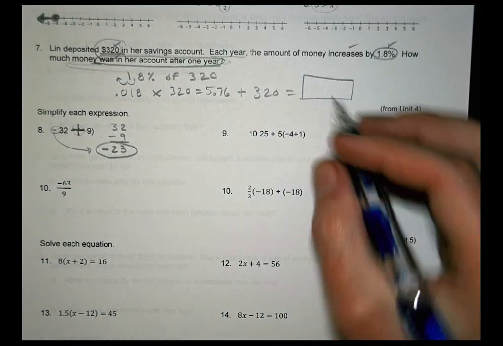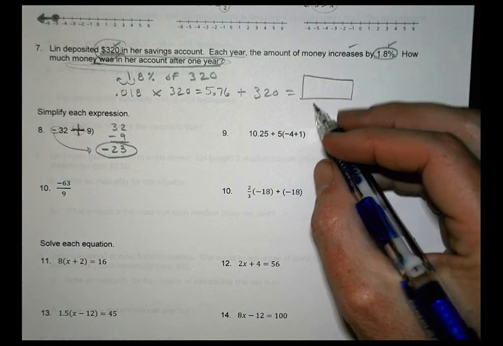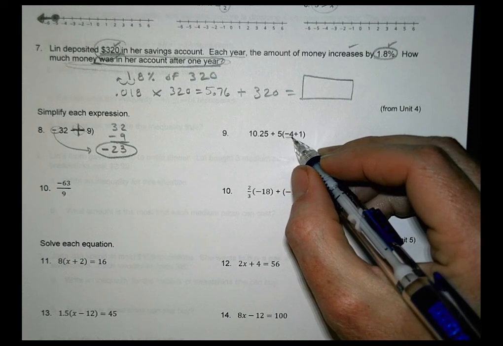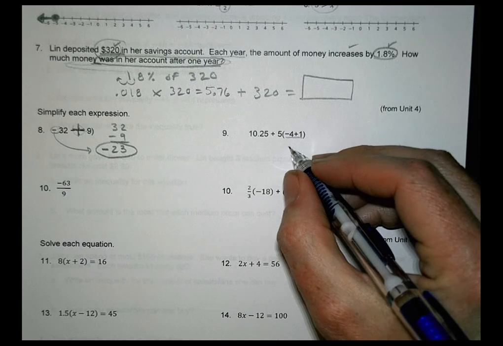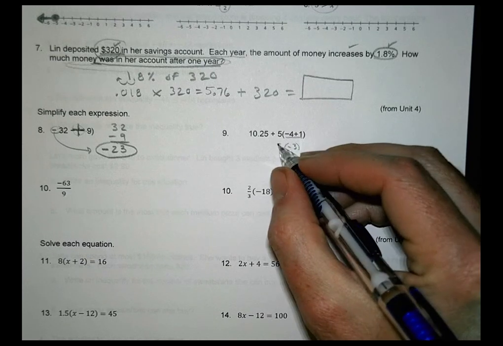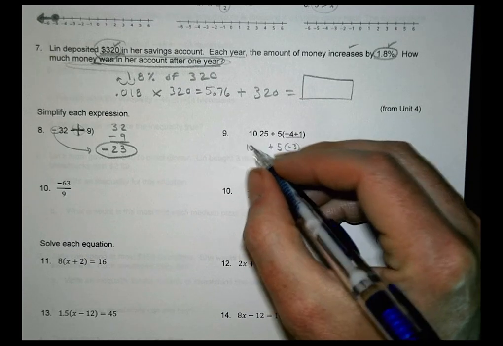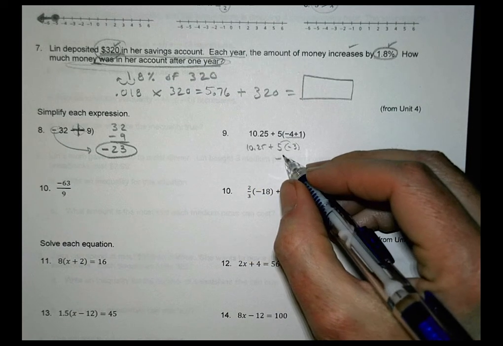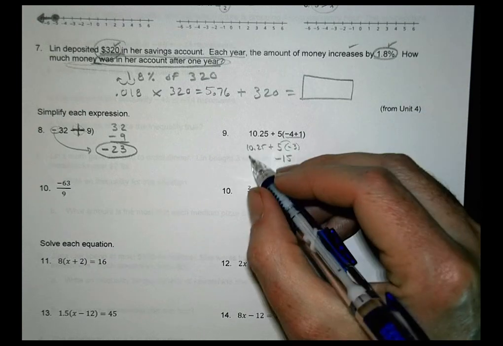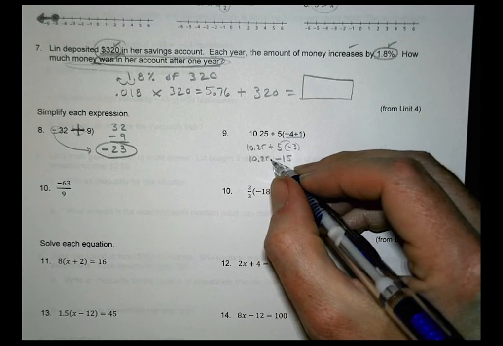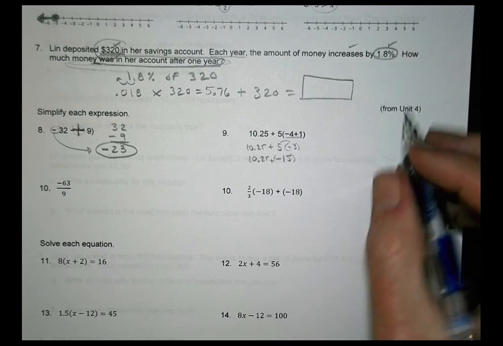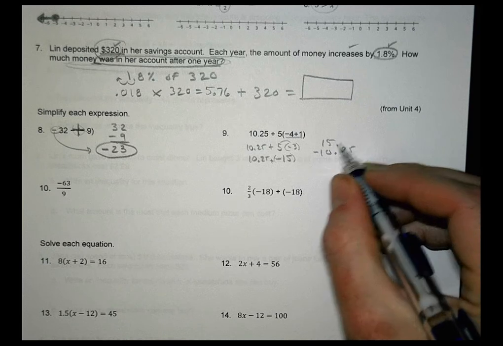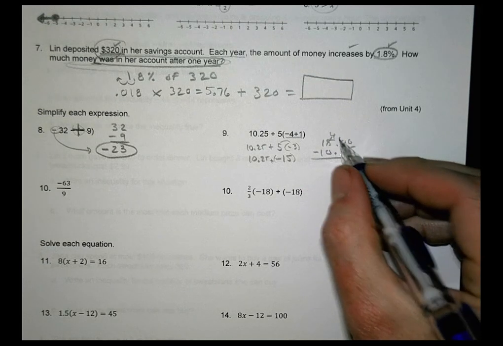All right. On this one right here, first of all, I can do what's inside the parentheses, which is negative 4 plus 1, which is negative 3. And I'm going to multiply that by 5 and then add it to 10.25. So 5 times negative 3 is negative 15. So 10.25 plus a negative 15. I'm going to find the difference, 15 minus 10.25. I'm going to borrow there.